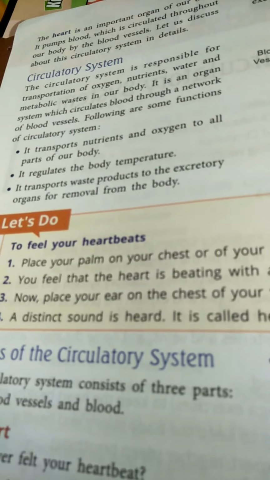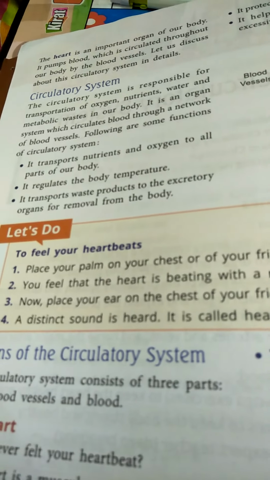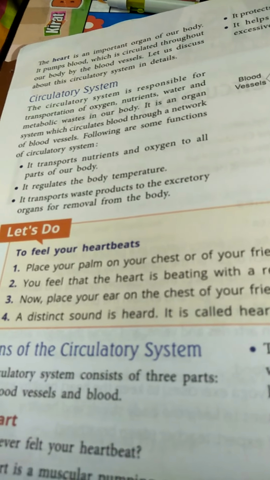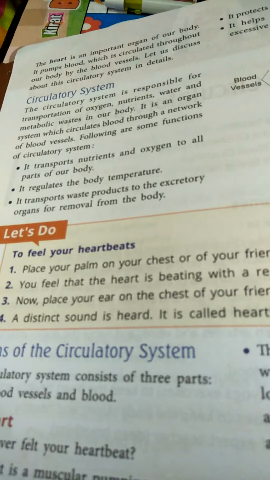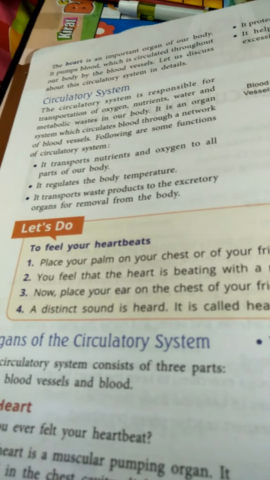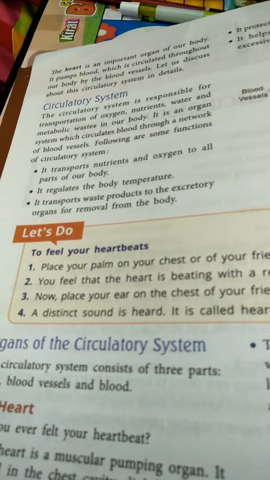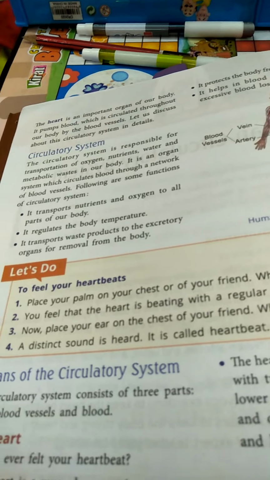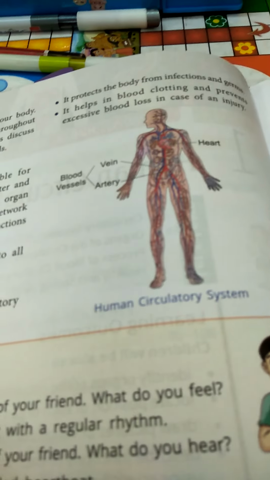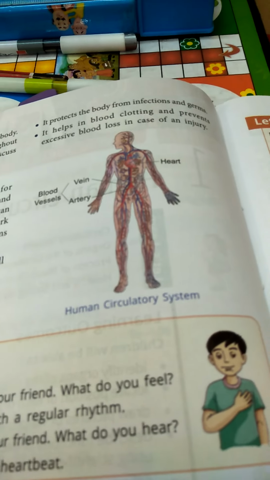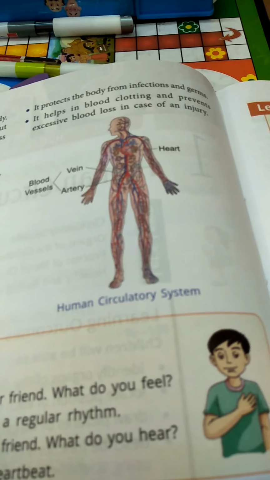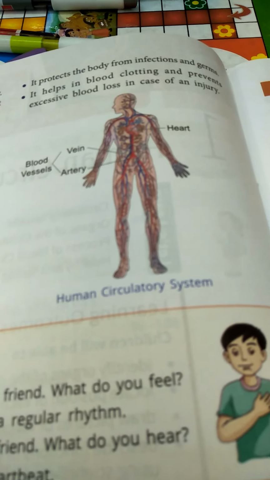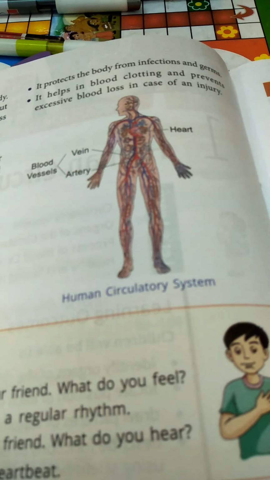Following are some functions of the circulatory system. It transports the nutrients and oxygen to all of our body. It regulates the body temperature. It transports waste products from excretory organs for removal from the body. It protects the body from infection and germs. It helps in blood clotting and prevents excessive blood loss in case of an injury.